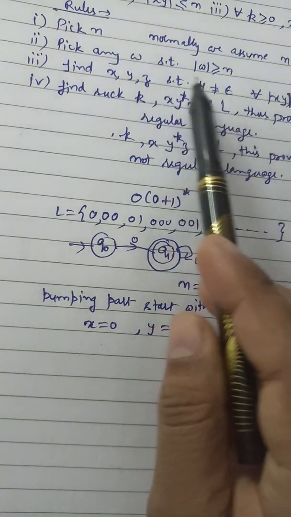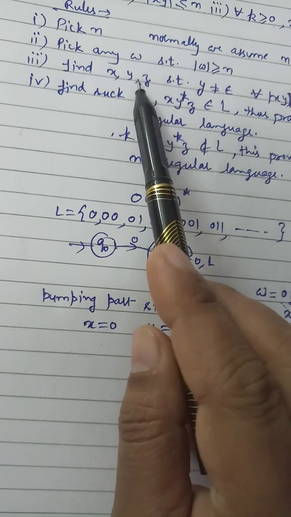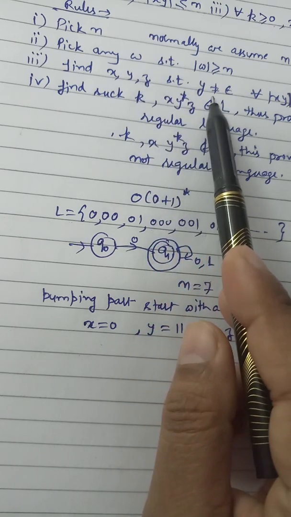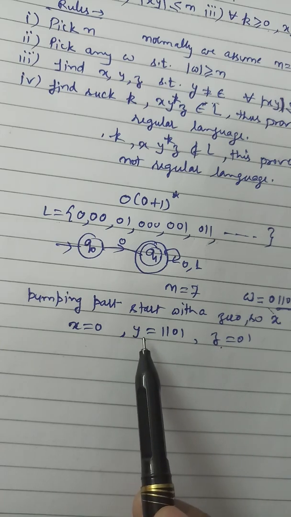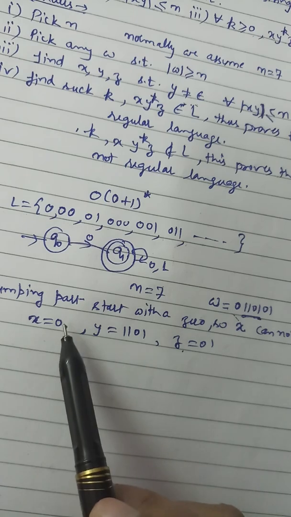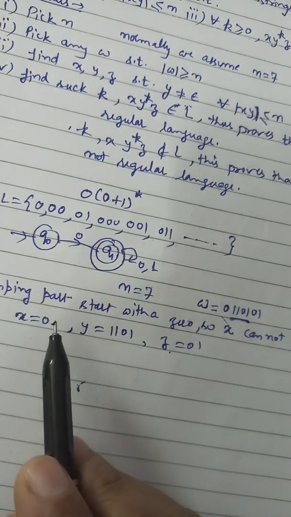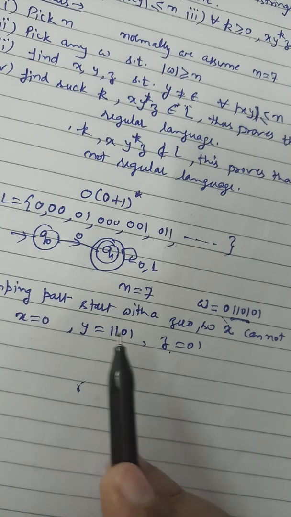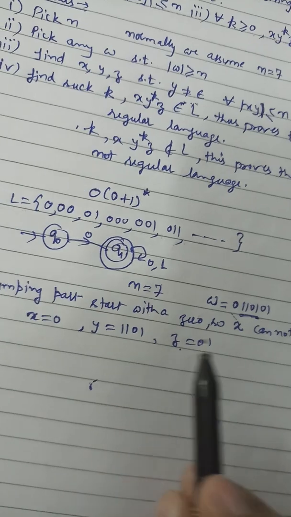What next? Pick omega such that its length is greater than or equal to n, and find x, y, z such that y is not equal to epsilon. So we find here x, y, z where y is not equal to epsilon, and the length of xy is always less than or equal to n. Here we can see clearly the length of xy: 1, 2, 3, 4, 5, which is less than or equal to n.